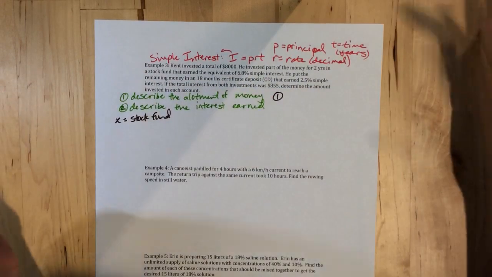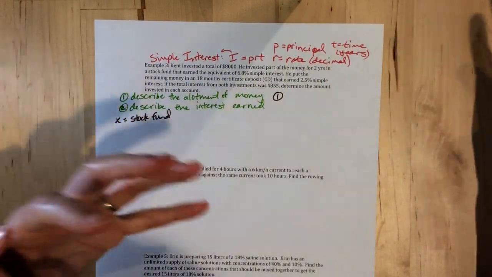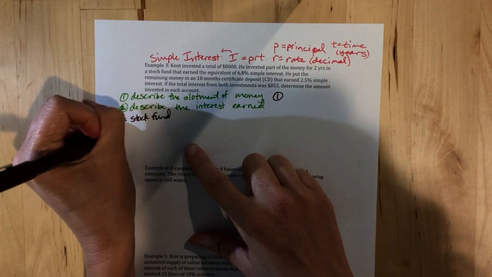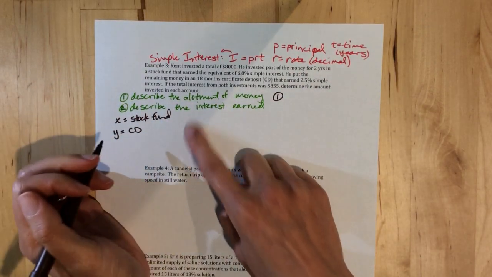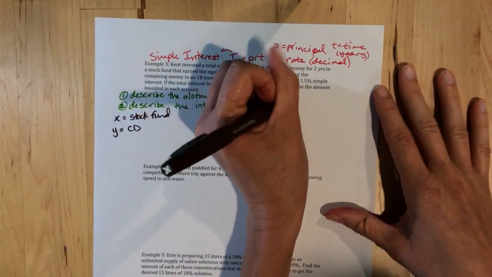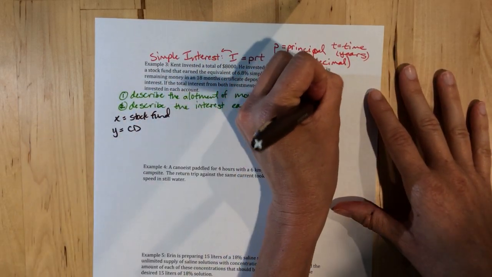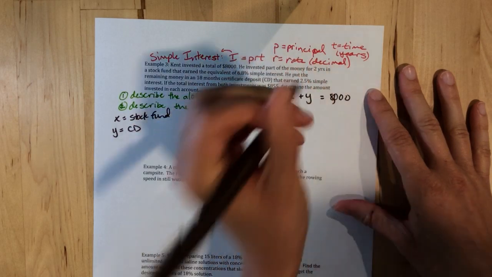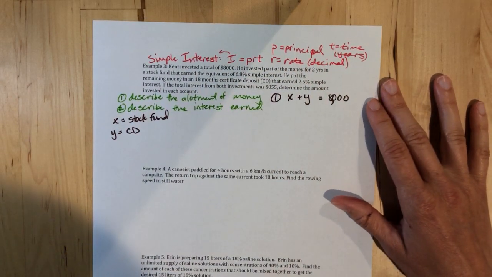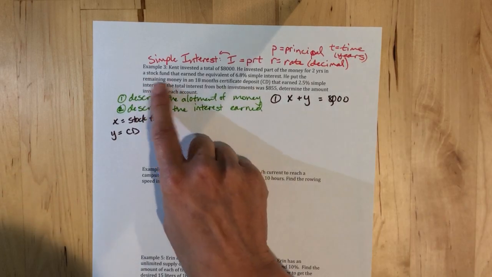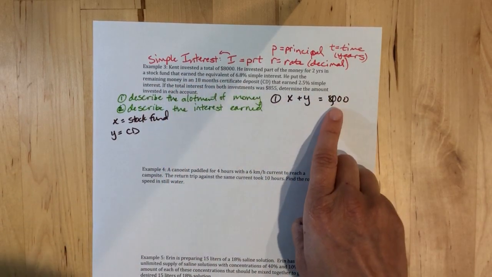You can use S and C, it doesn't matter. I'm going to say Y is the CD. So if I invested all of the money, X plus Y is equal to 8,000. Hopefully you agree, right? Because it says he put the remaining money, so that's how I know all of it was used.